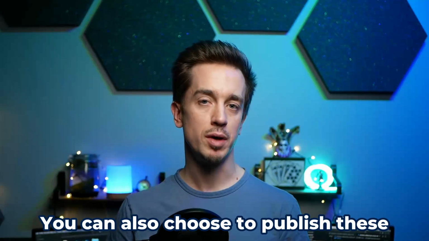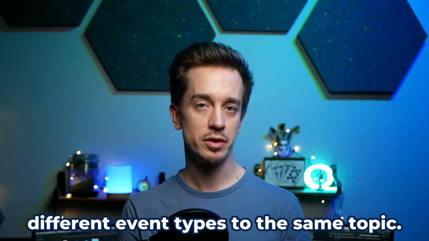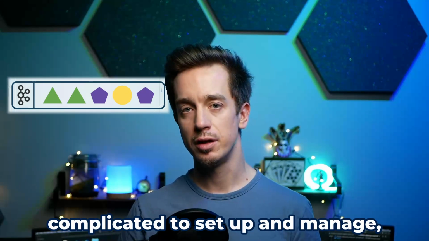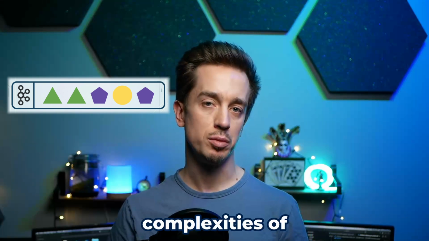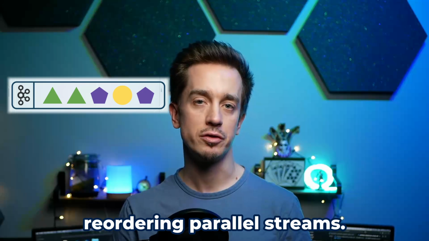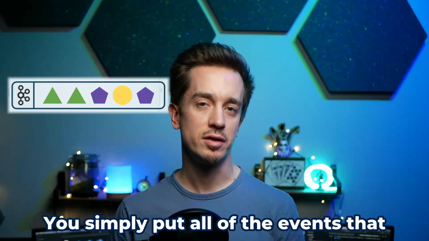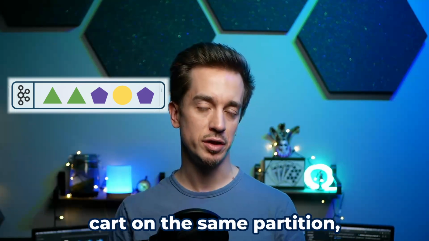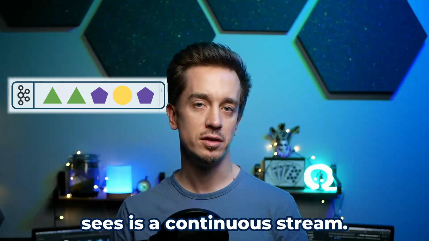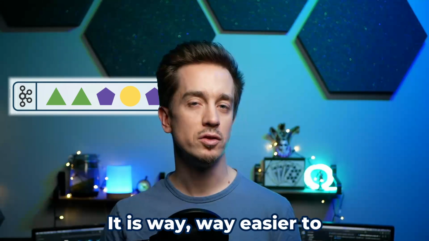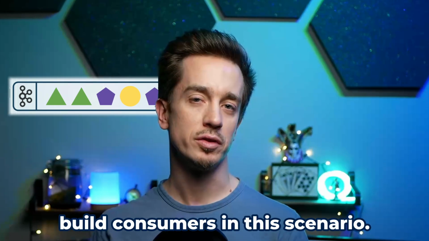You can also choose to publish these different event types to the same topic. It is a bit more complicated to set up and manage, but it does save your consumers from the complexities of reordering parallel streams. You simply put all of the events that happened to your shopping cart on the same partition, and what the consumer sees is a continuous stream. It is way easier to build consumers in this scenario.